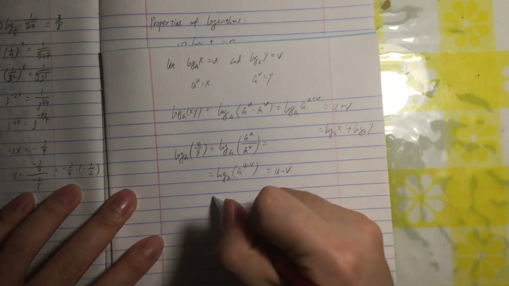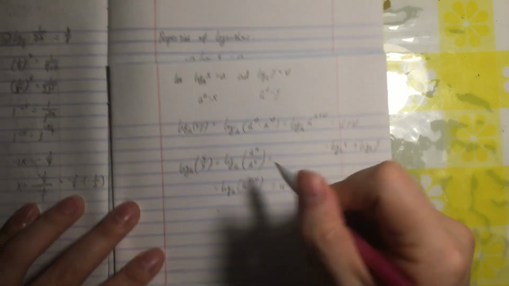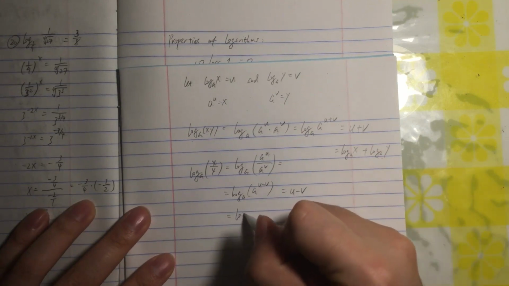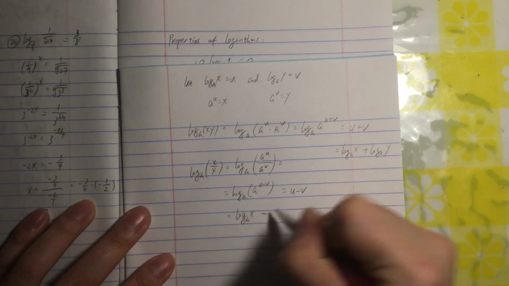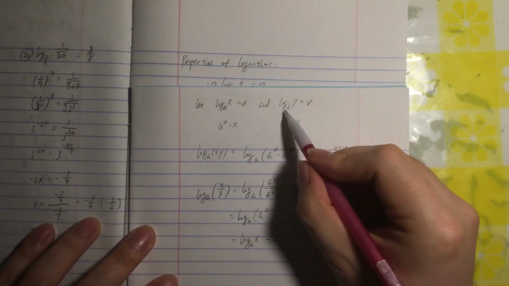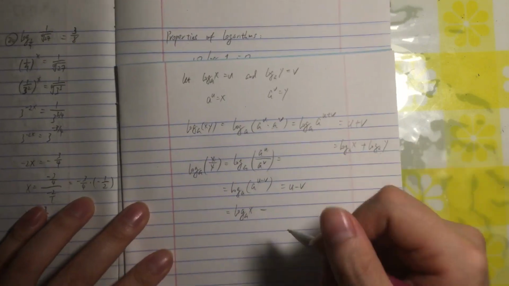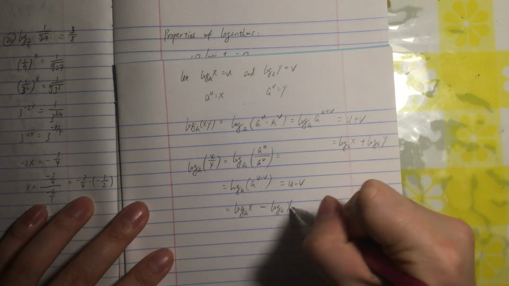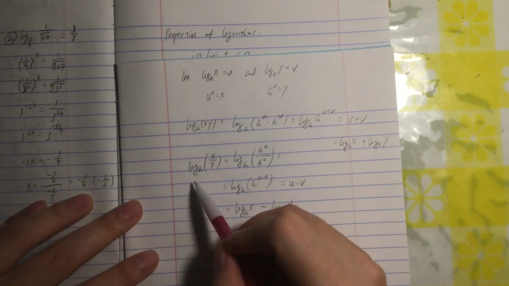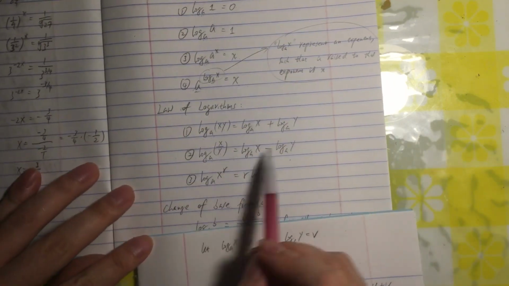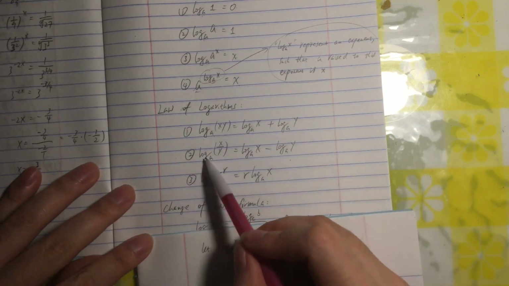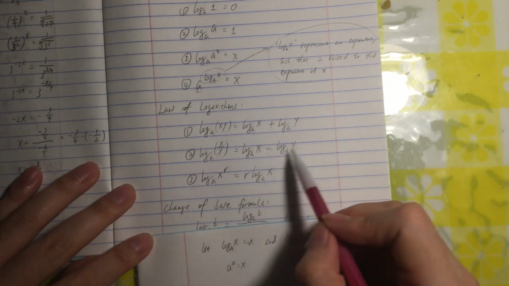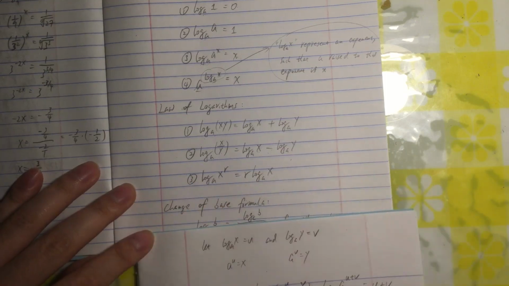And we know that u is log base a of x, and v is log base a of y. So that's the proof of the second law of logarithm. Log base a of x over y is log base a of x minus log base a of y. That's the second law of logarithm.